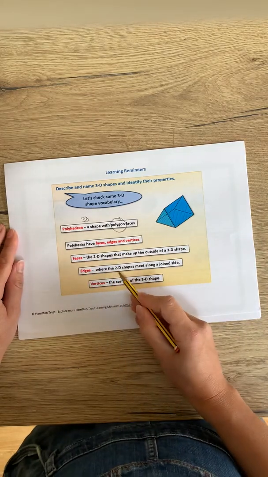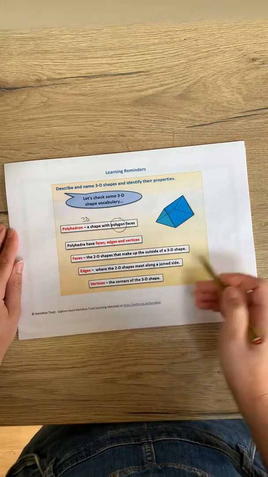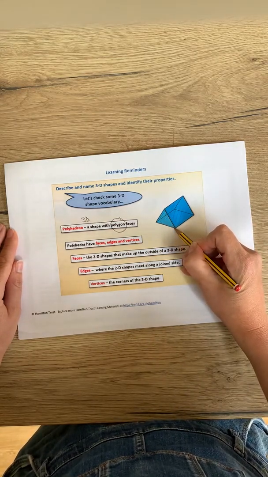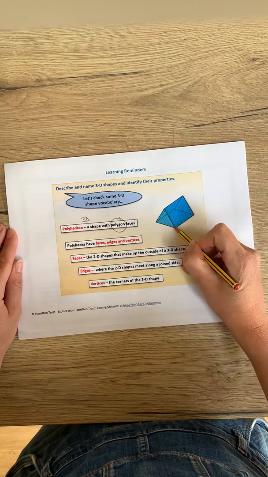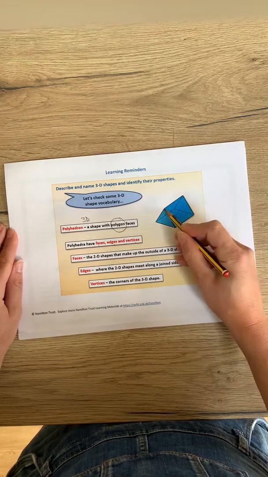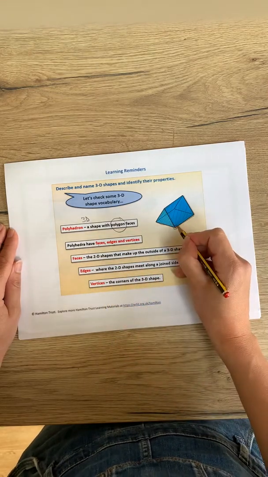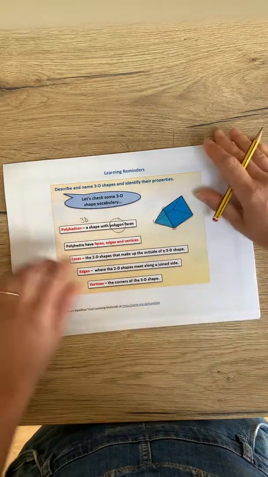Edges, where the 2D shapes meet along a joined side. So the triangular face meets the rectangular face along this edge. These are all edges. And finally, vertices are the corners, which you can see here.